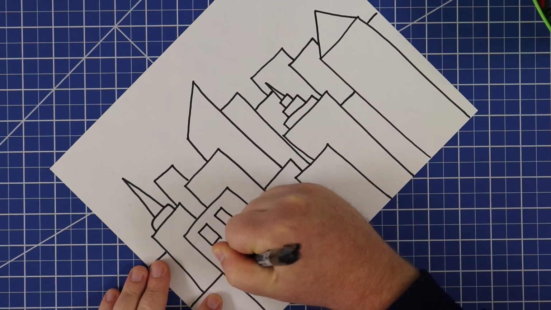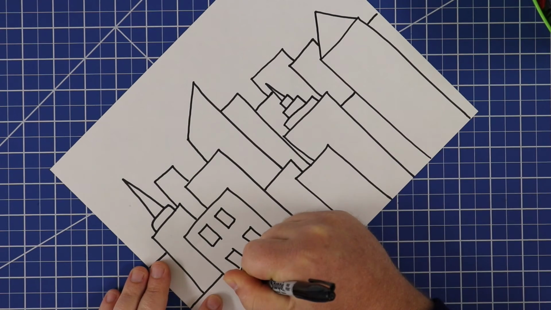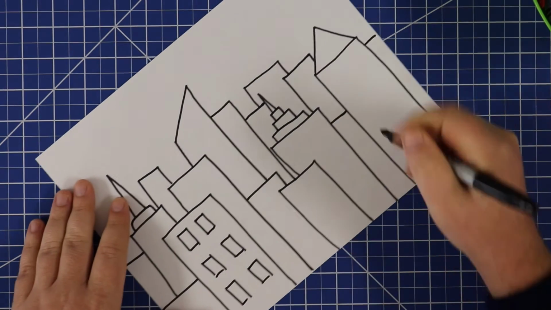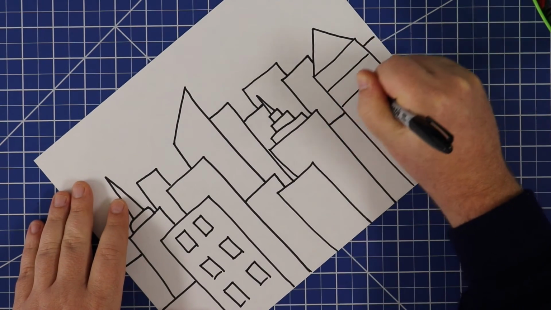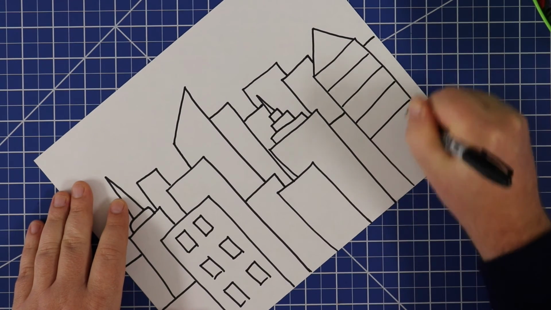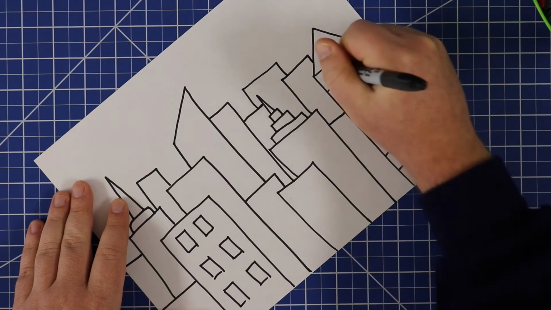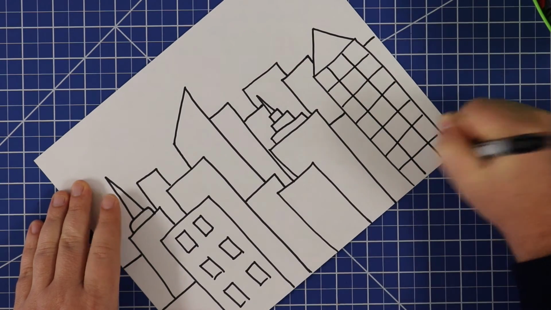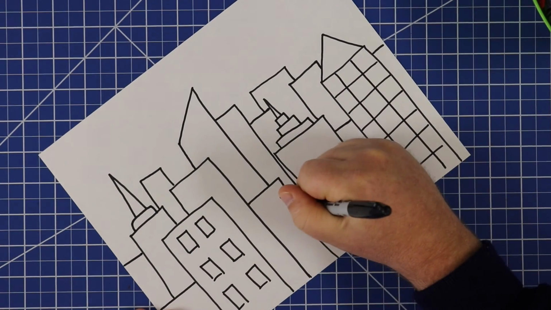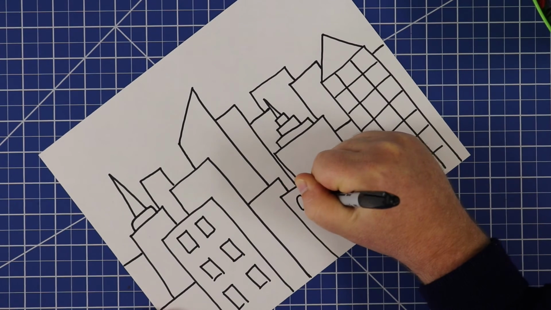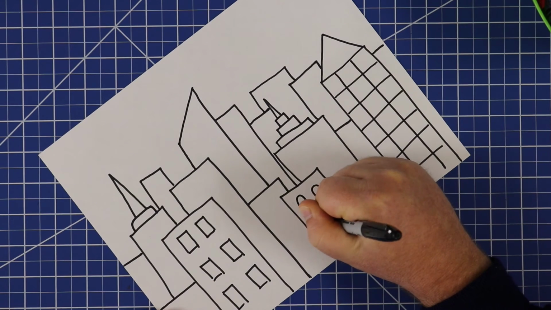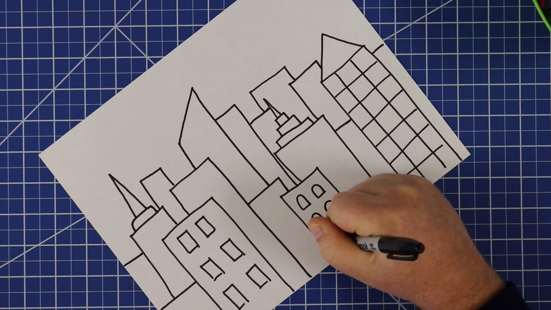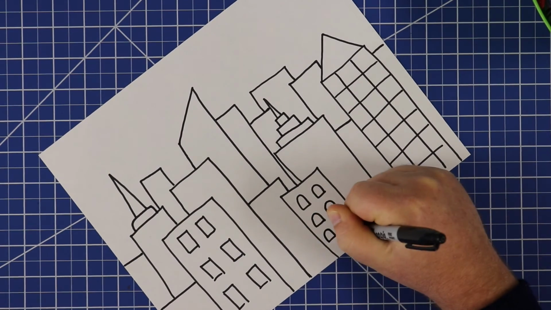I can either draw individual shapes for each one of the windows, or if I wanted to, I could just do a bunch of lines going this way, and then some lines going the other way, and that'll kind of break up the building into those different kinds of window shapes. Like we said, they don't just have to be things like rectangles and squares. They can be different shapes. Maybe you want yours to not have anything to do with windows at all. Maybe you want star-shaped windows or heart-shaped windows, something that we don't really see that often.